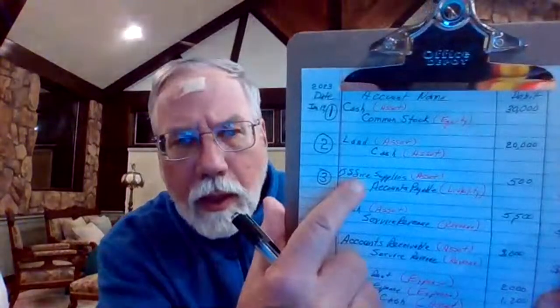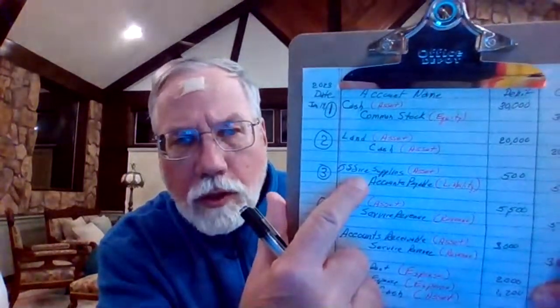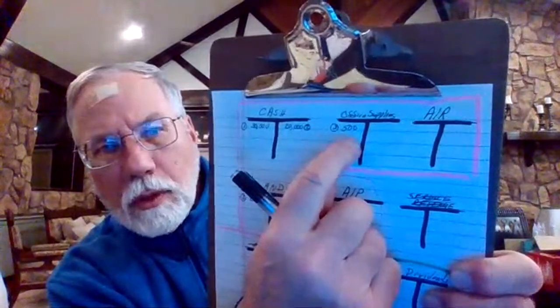Transaction 3, we bought the office supplies on account. So the asset called office supplies is increased by $500. It's a debit in the general journal. It's a debit in the general ledger account. We didn't pay for them, but we promised to pay for them, so we incurred a liability of $500. Accounts payable.